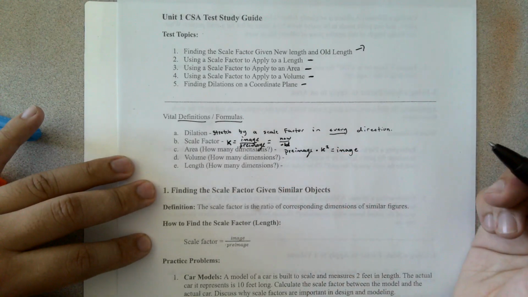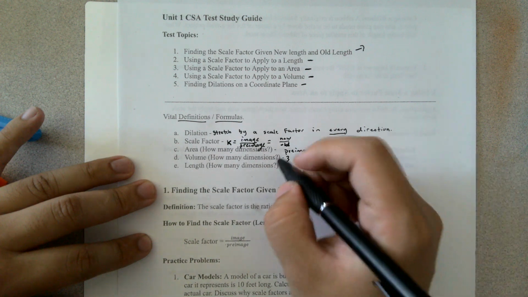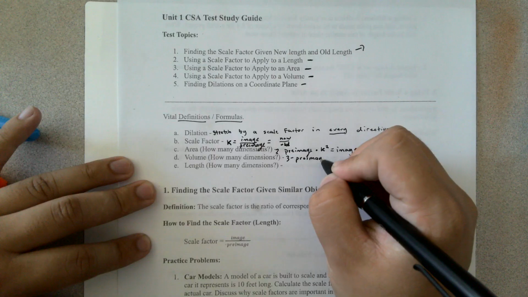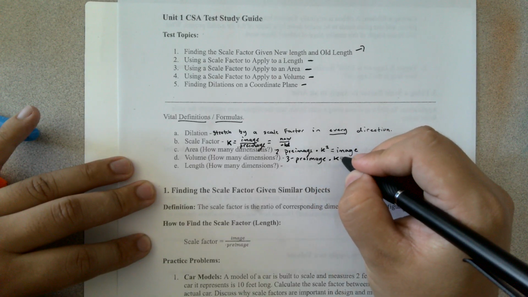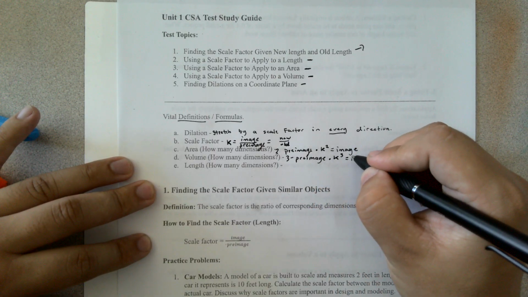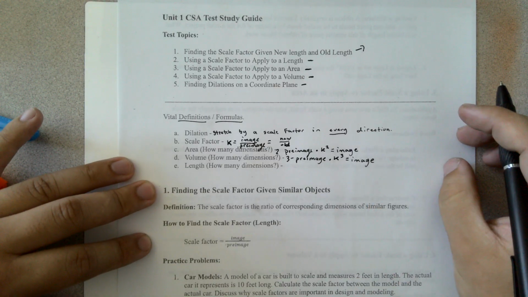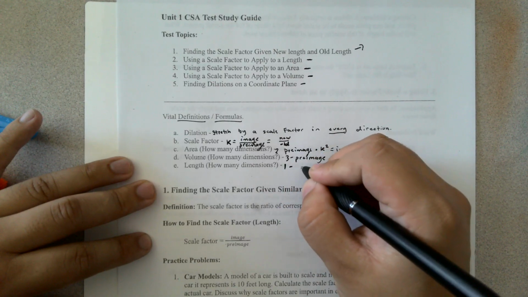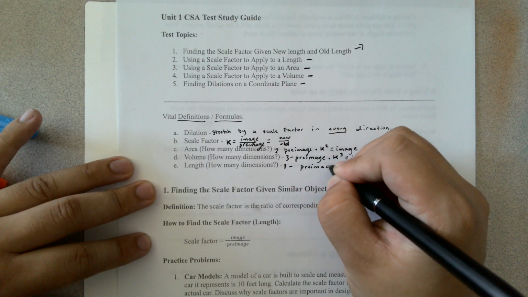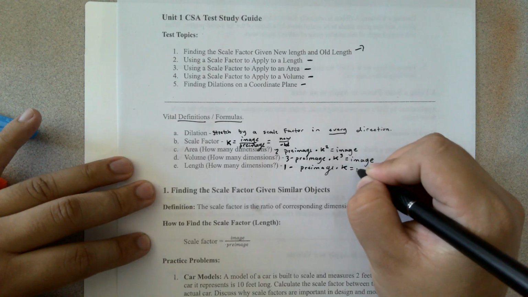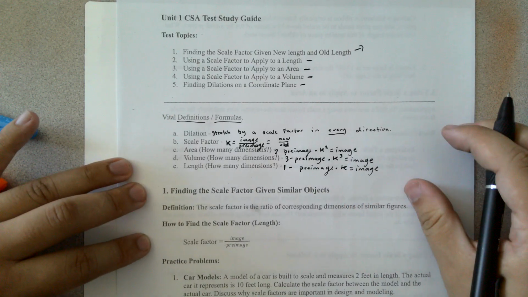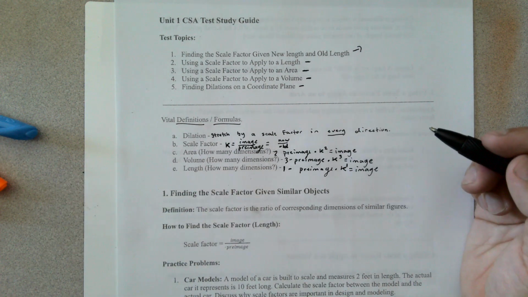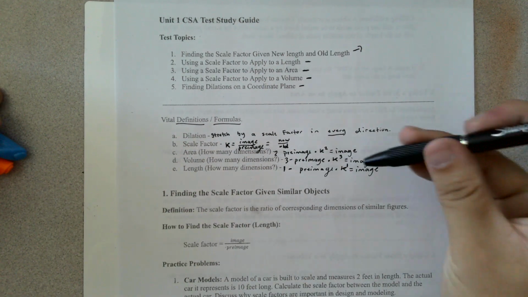Volume. First of all, how many dimensions is it? It's 3. Area was 2. So the formula for volume is the pre-image times k to the power of 3. That will give you the new image. For length, it's 1 dimension, so you're only going to do pre-image times k, which will give you the new image. Notice that here we can write k to the power of 1, but that's redundant in math. We don't like to write our 1s.